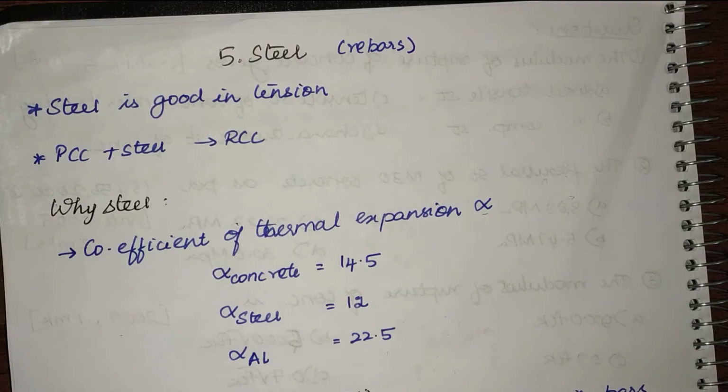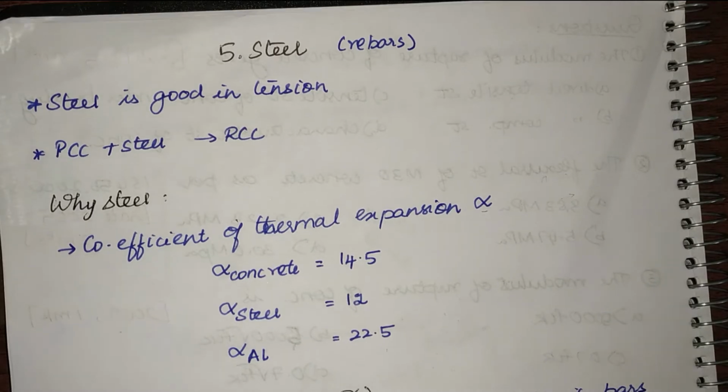In the previous videos, we have seen the properties of concrete. We have seen the properties of both fresh concrete and hardened concrete. So in this video, let's see about steel.